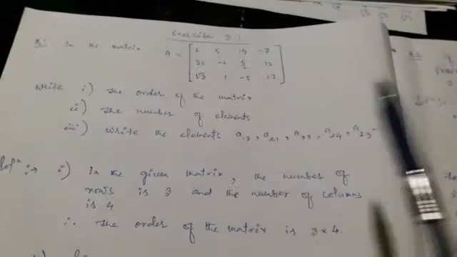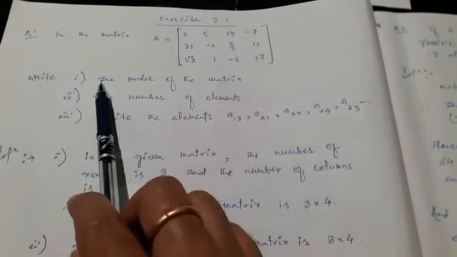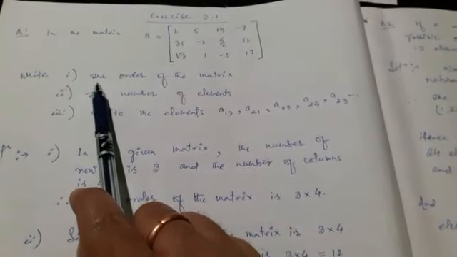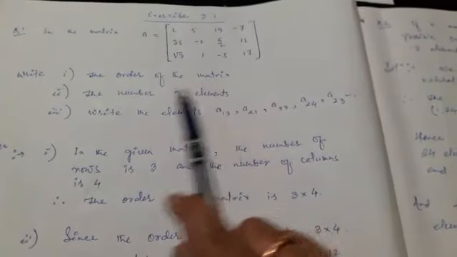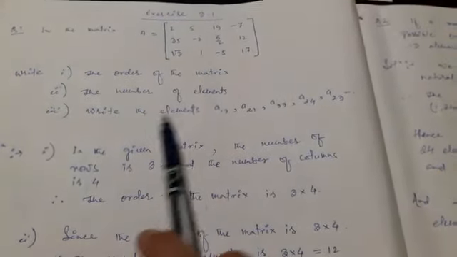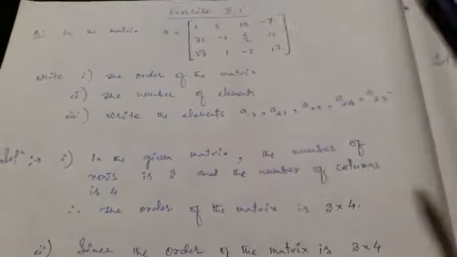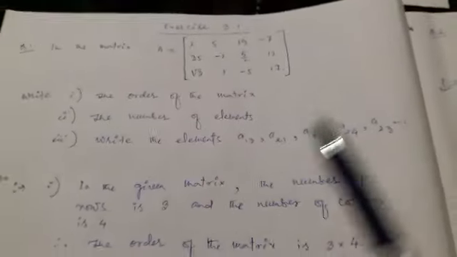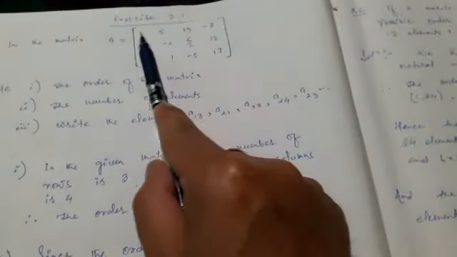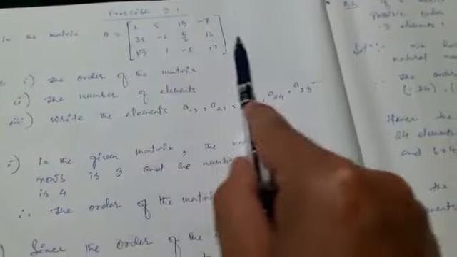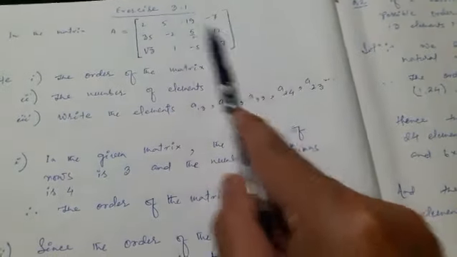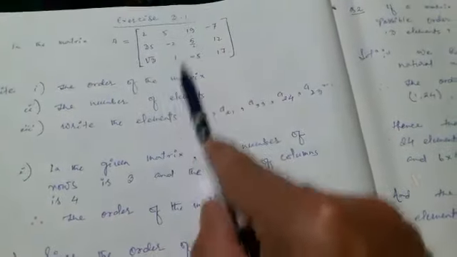Let us solve some questions from exercise 3.1. Question number 1, this is the matrix and we are going to find out these: the order of the matrix, the number of elements, and write the elements of this. See, let us see how many rows are there. 1, 2, 3. There are 3 rows. How many columns? 1, 2, 3, 4. There are 4 columns.